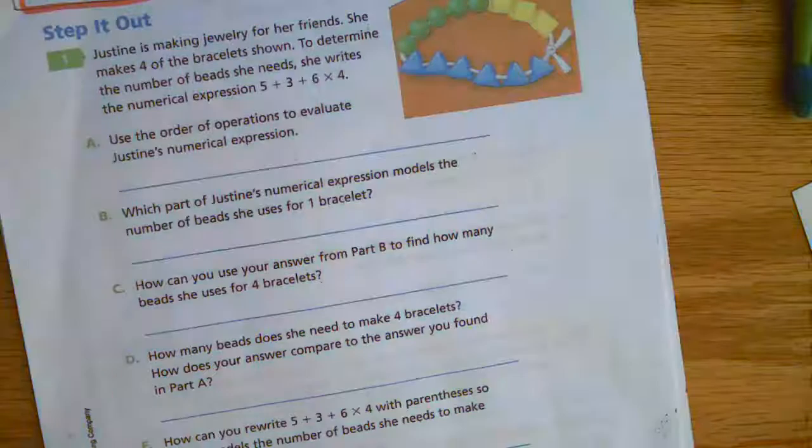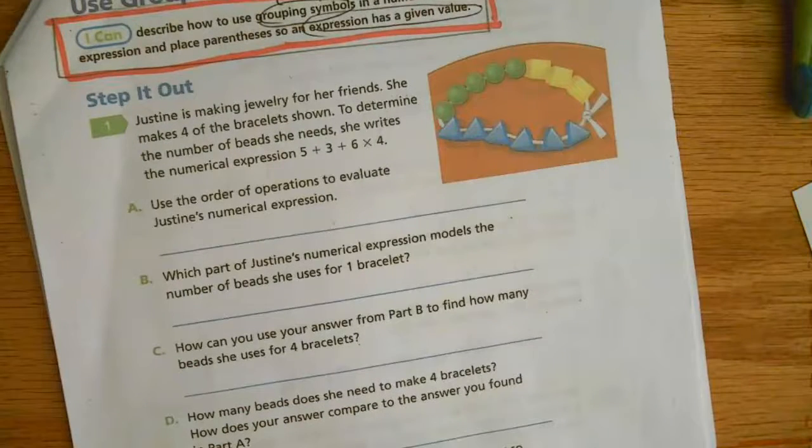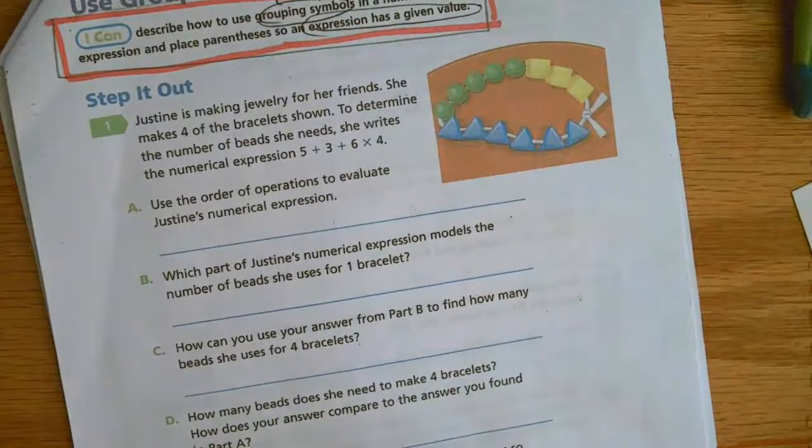All right, so let's backtrack to the very first problem. This is on page 87 of your workbook, and we're going to step out this problem about this girl, Justine, making jewelry. I'm going to read the problem, and remember, we want to use that close reading after we read it the first time to make sense out of it. Justine is making jewelry for her friends.